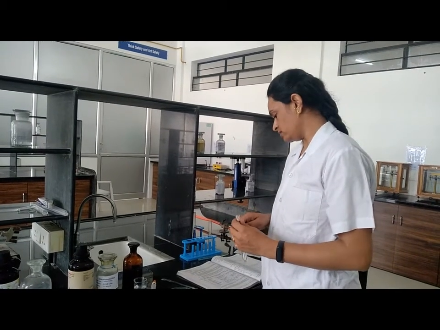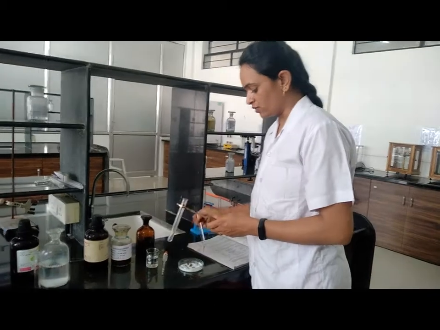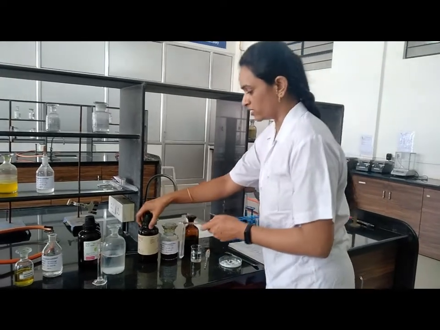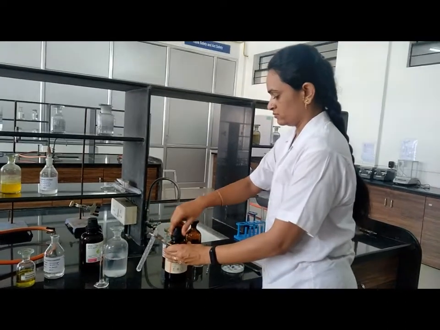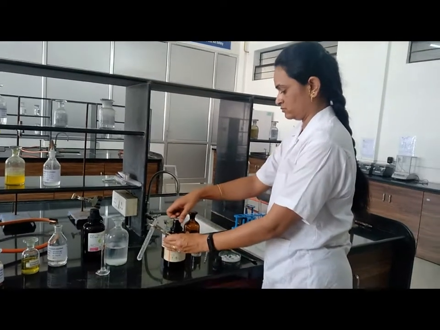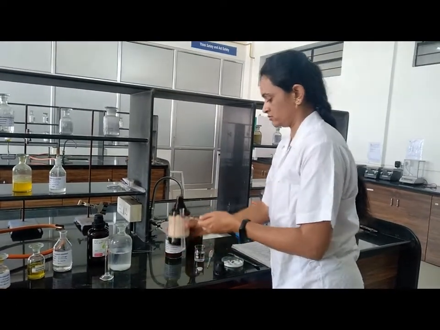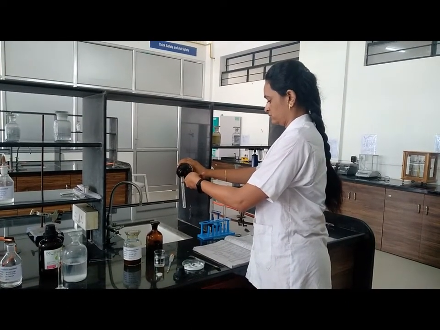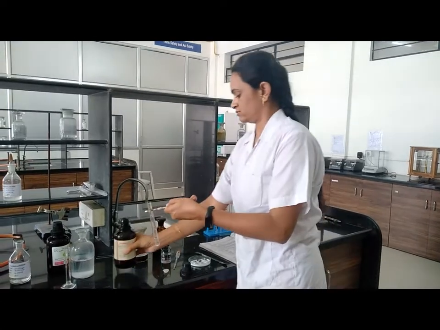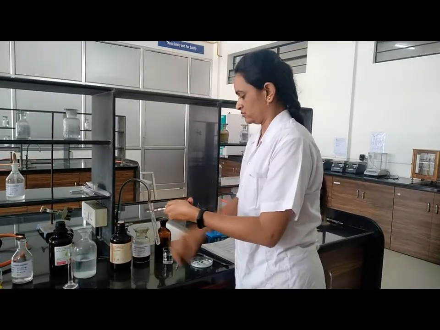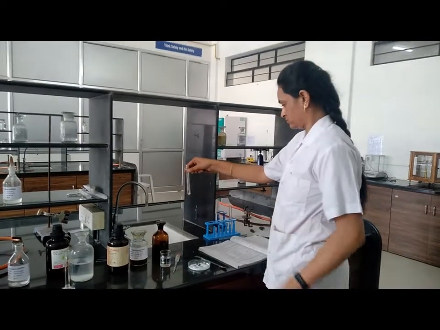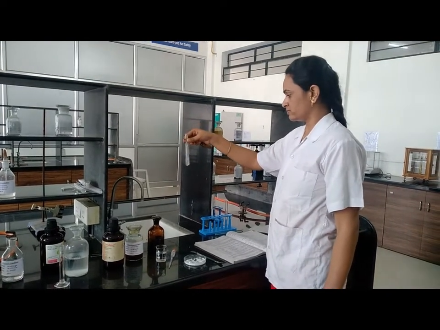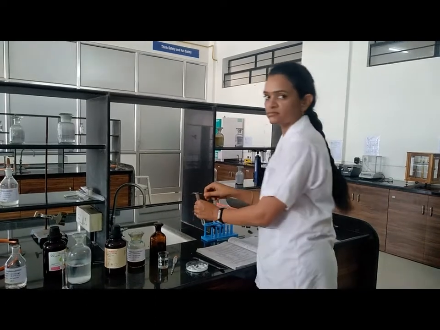Then check solubility in chloroform. Again take 1 to 2 milligram of sample and take solubility in ether. In ether it is soluble. Okay.